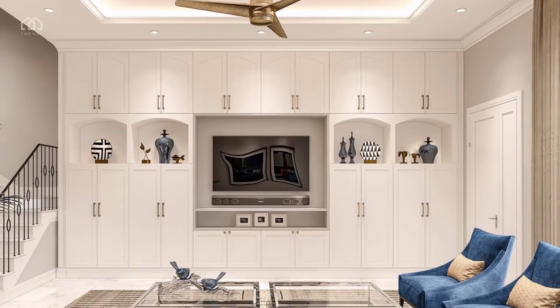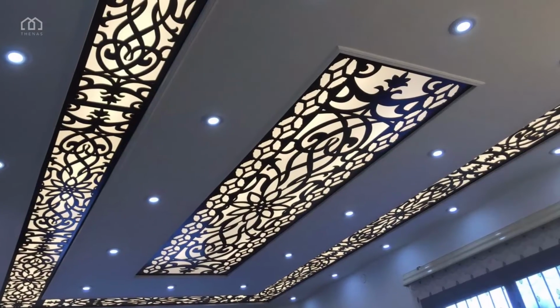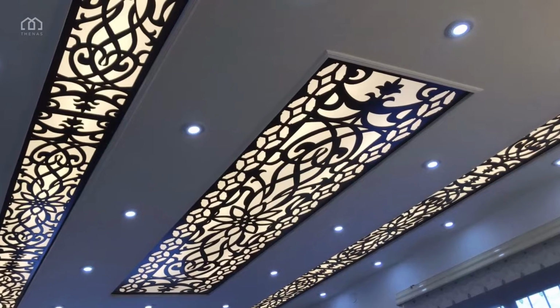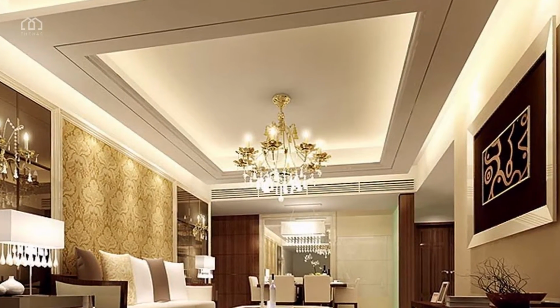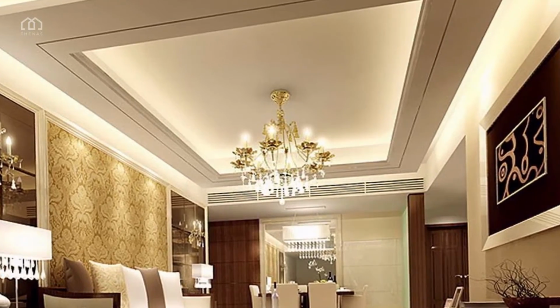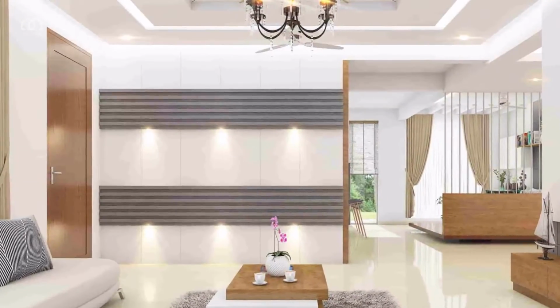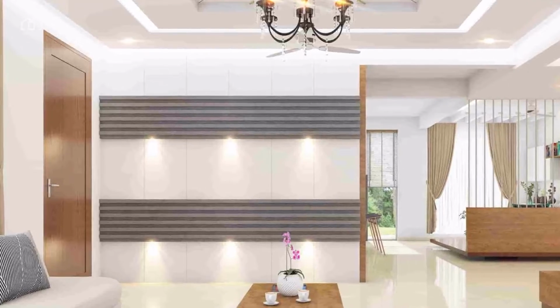The majority of today's interior design projects rely on incorporating the most up-to-date styles and trends into the home's decor. In residential and commercial settings, false ceiling designs have become an important component. A false ceiling is just a suspended ceiling installed below the room's original ceiling.